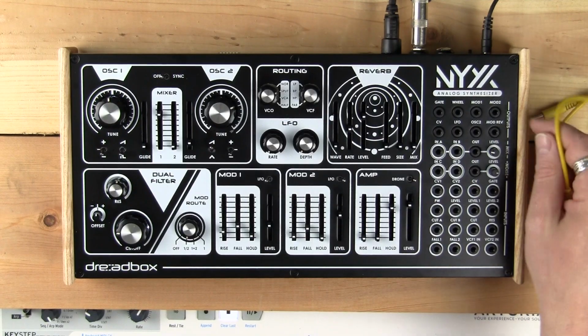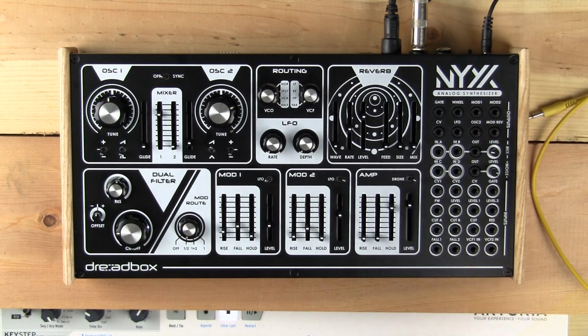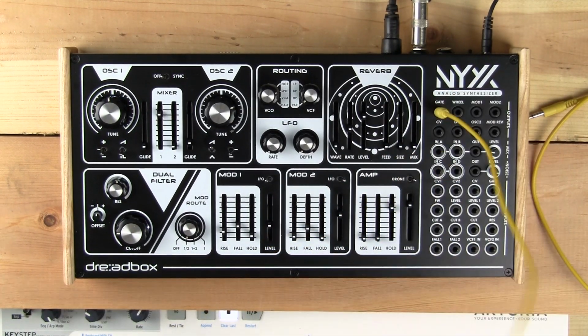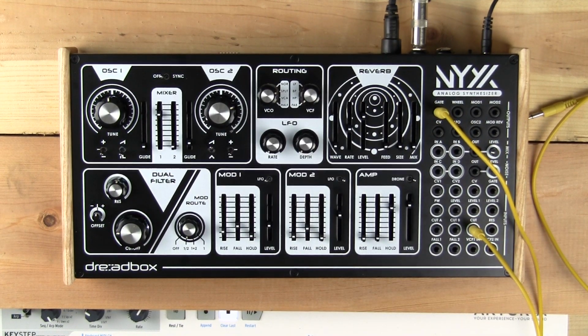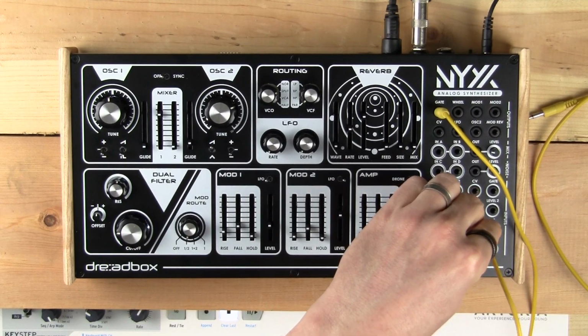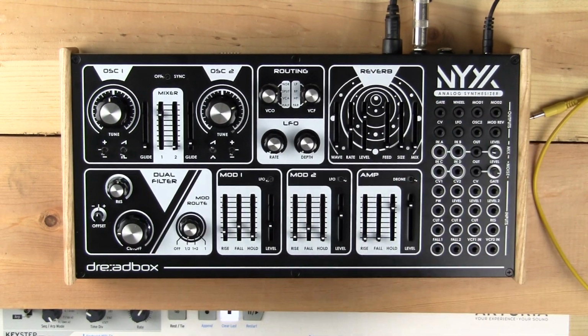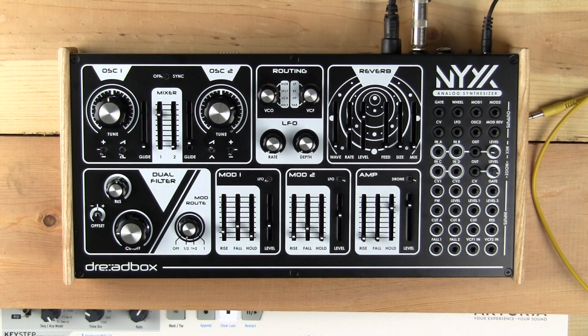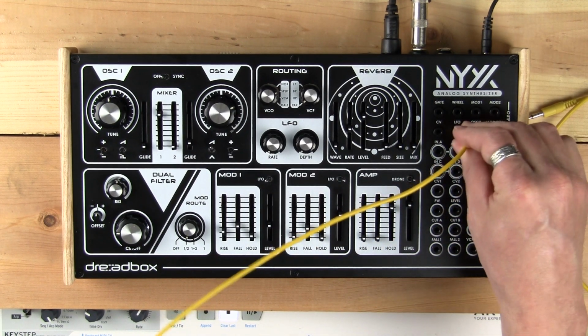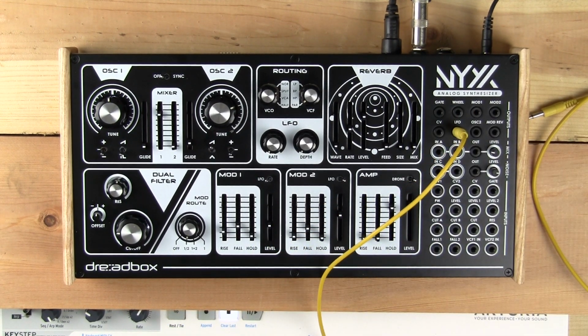All right, we've covered just about all of these outputs out here. Of course, you have a gate output that's coming directly from the gate. Again, I'm going to put it in the filter so we can really hear it. So yeah, you have a very straightforward gate signal, which is useful, that can be applied to a variety of destinations.